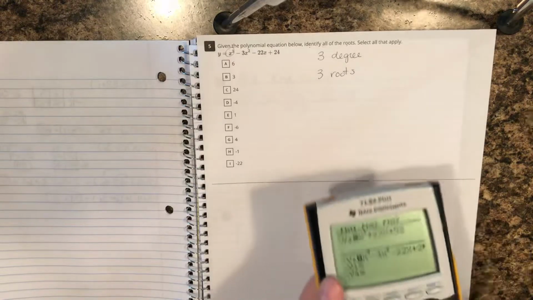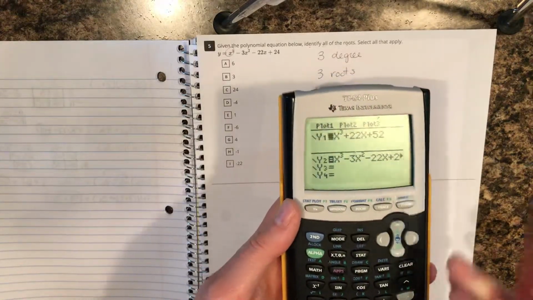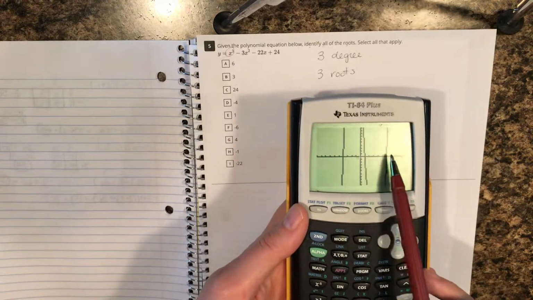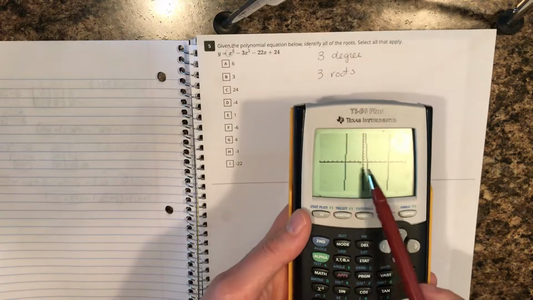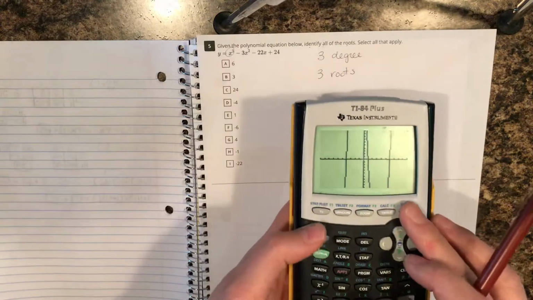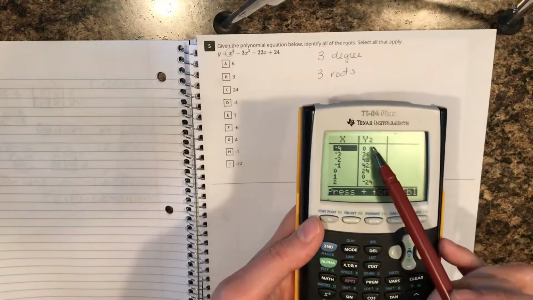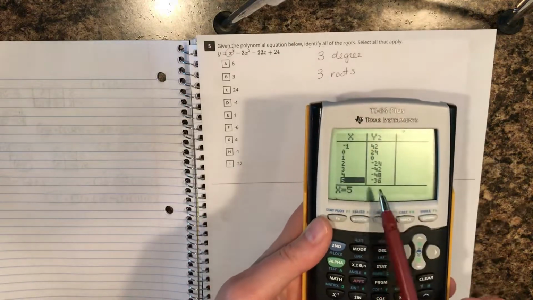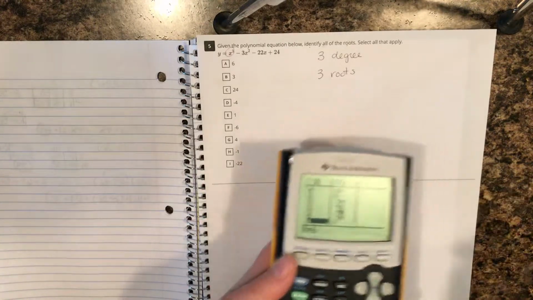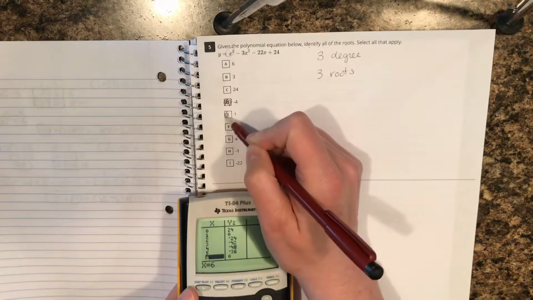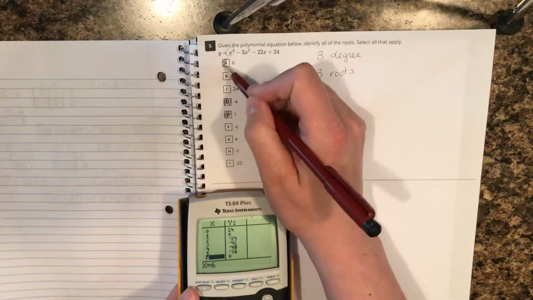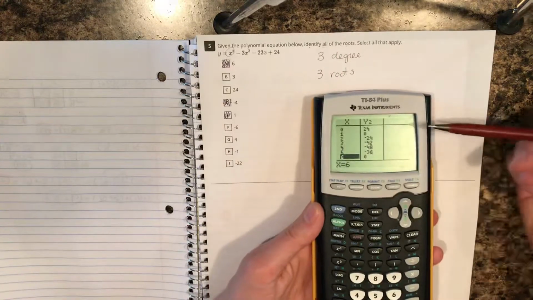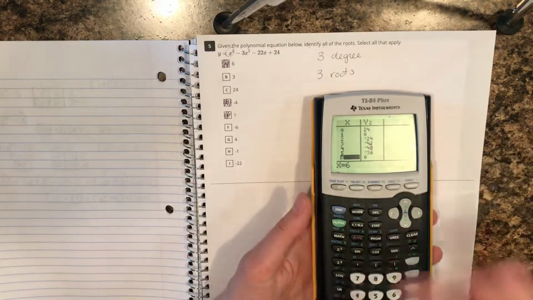The easiest way to do this, plug it into the calculator, hit graph, and I can see 1, 2, 3 spots. It looks like negative 4, 1, and maybe 5. If I look at the table, there's negative 4, 0, 1, 0, and, ooh, not 5, and 6, 0. So I said negative 4, positive 1, and positive 6. So remember, when I'm asking for a root, it is what I am seeing on the calculator. Okay, it's not flipping the sign.